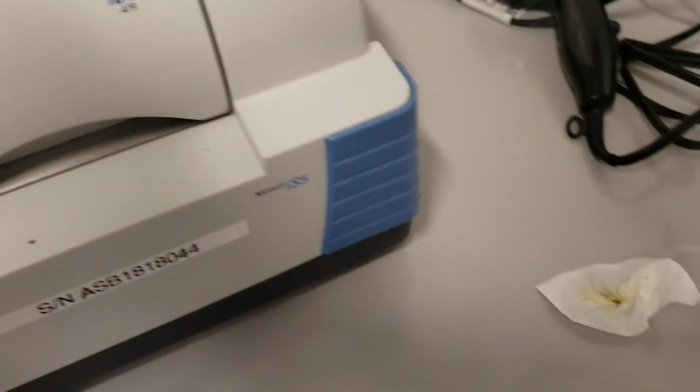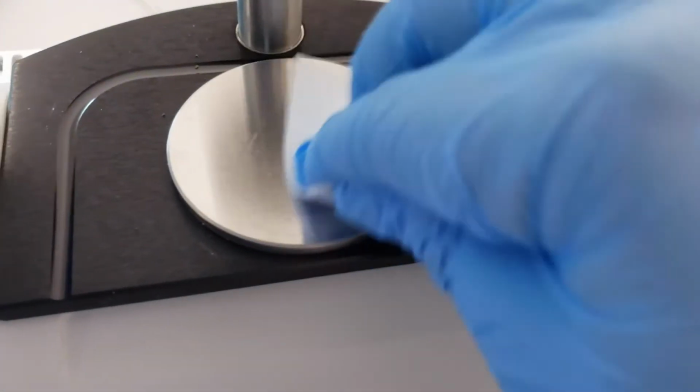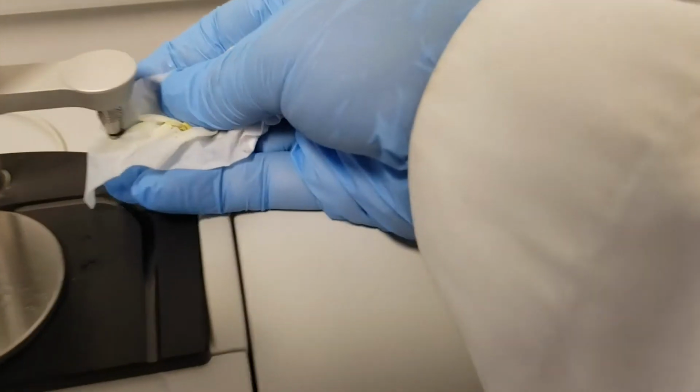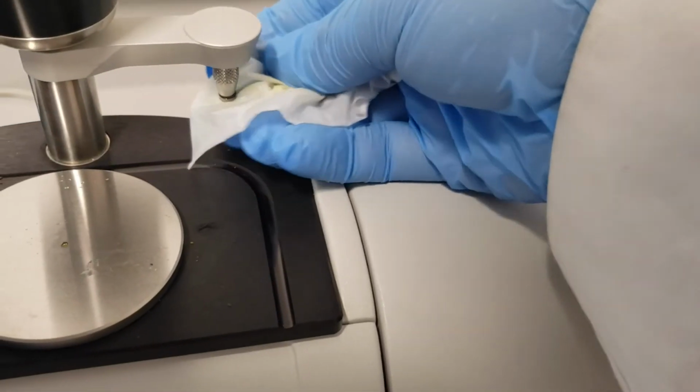Now you got to make sure that hole is clear of your product. So let's get some more solvent. Make sure you get underneath the nozzle head here.